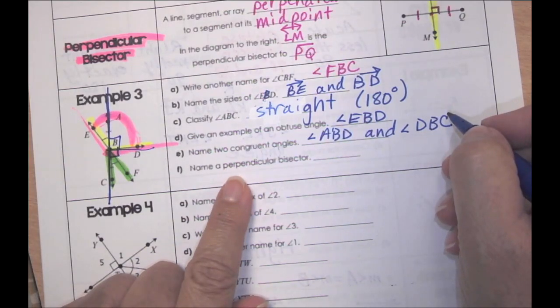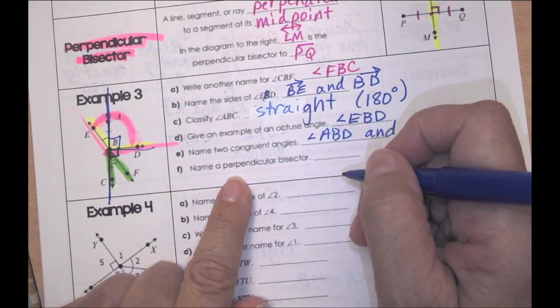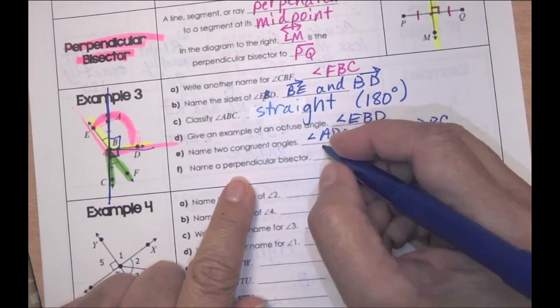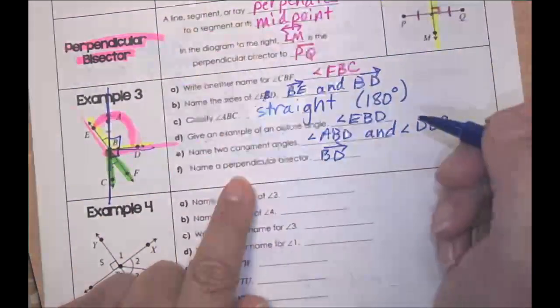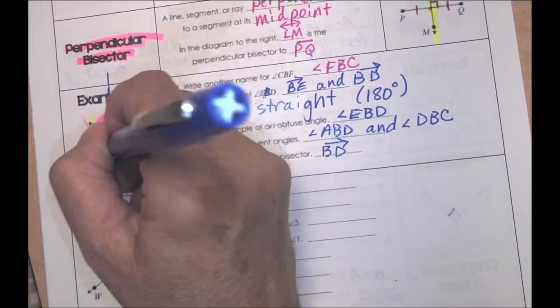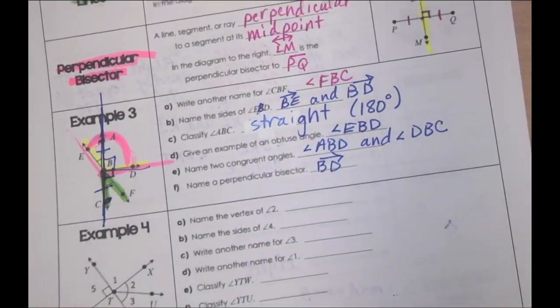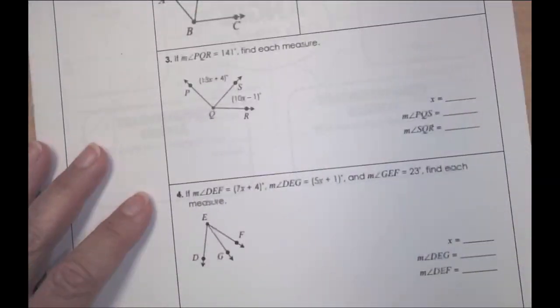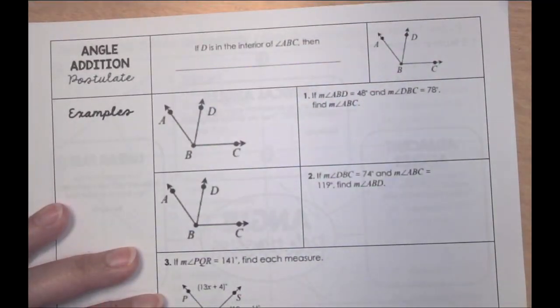Name a perpendicular bisector. Okay, which ray, line, or segment is perpendicular to another ray, line, or actually just segment, cutting it into two equal parts? Well, that would be ray BD. It cuts this line right here, or this segment actually, into two congruent parts. They're marked. I drew all over that, but if you didn't draw all over yours, you should be able to see it. Okay, I'm going to skip this for the sake of time, and I am going to do the last page of 1.4 notes, which is angle addition postulate.